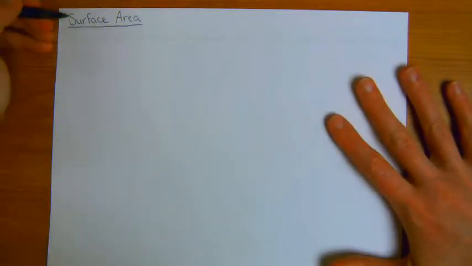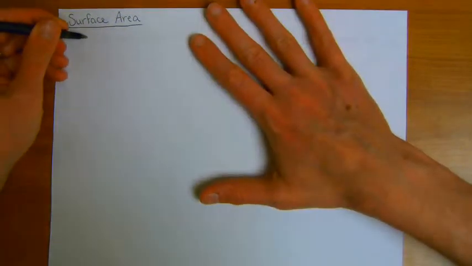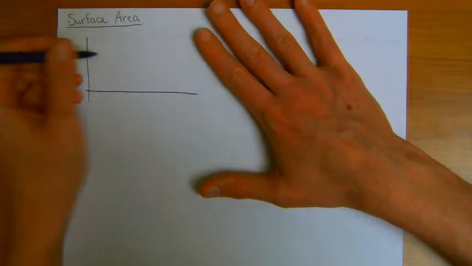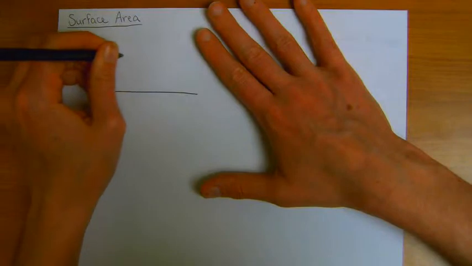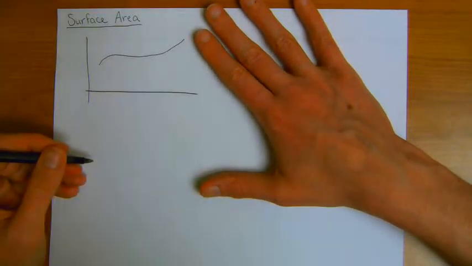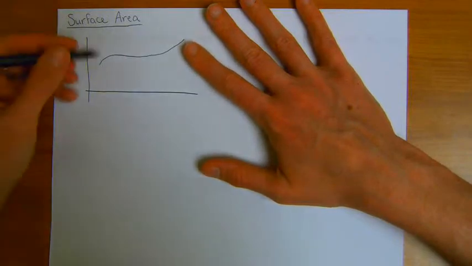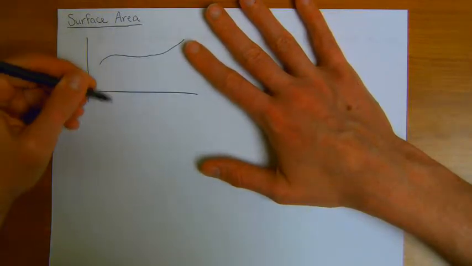So in this video, we're going to talk about surface area, and it's going to build on what we saw previously when we were talking about arc length. With arc length, we were measuring the length of some curve. For surface area, we're going to talk about the specific case of volumes that are found by doing rotations.